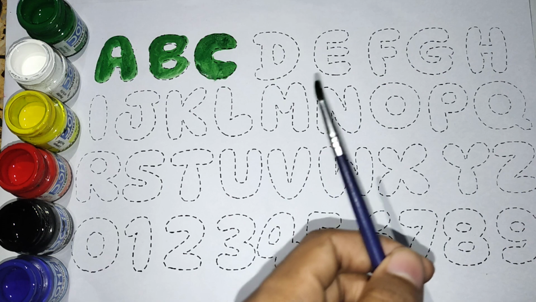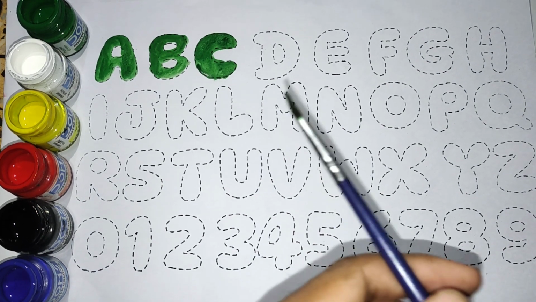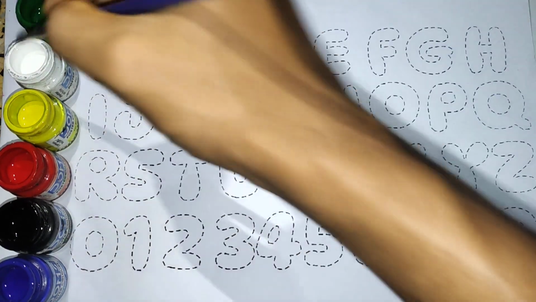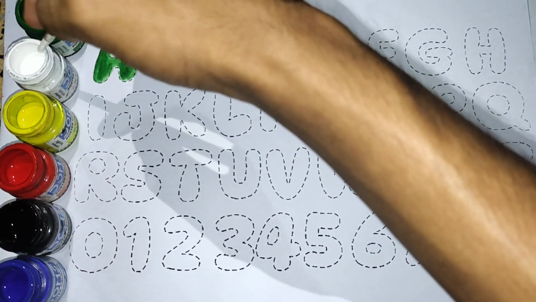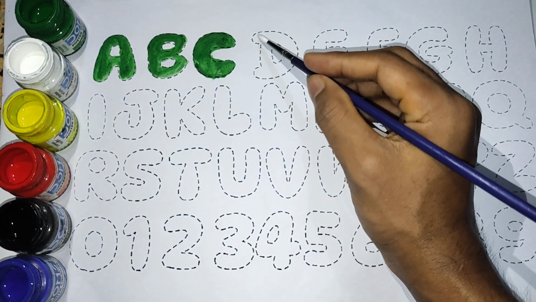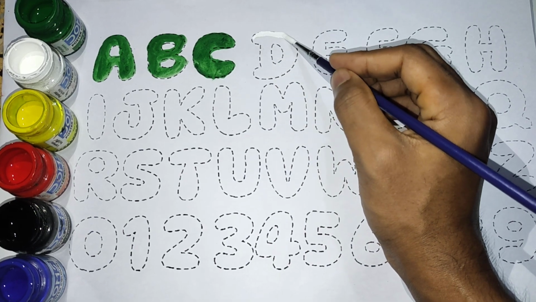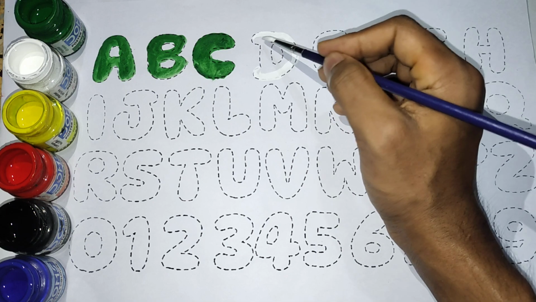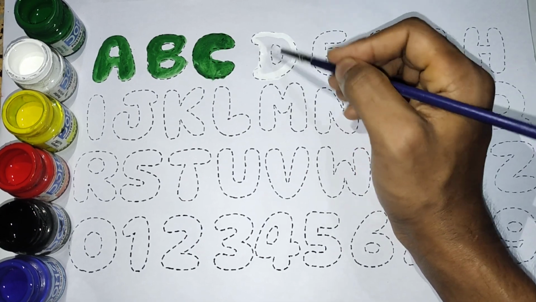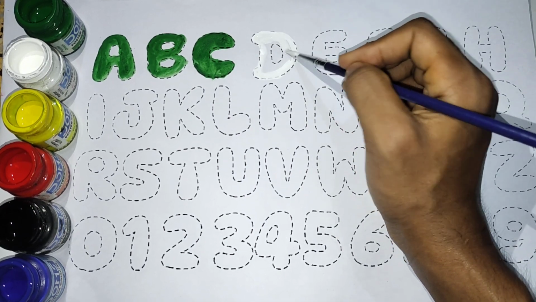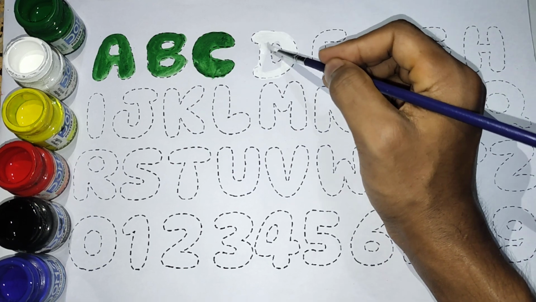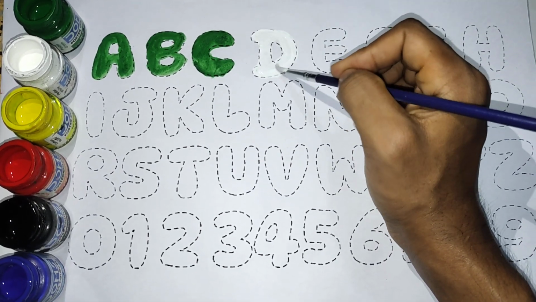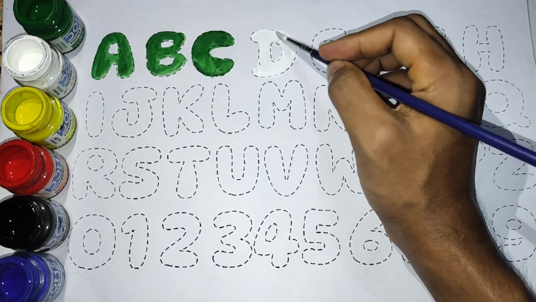So kids, the next one is D, and now we use white color. D for dog. Kids, D for dog, D for doll.